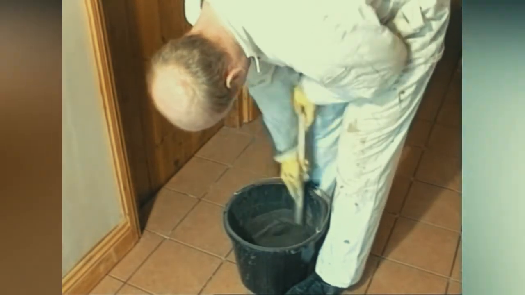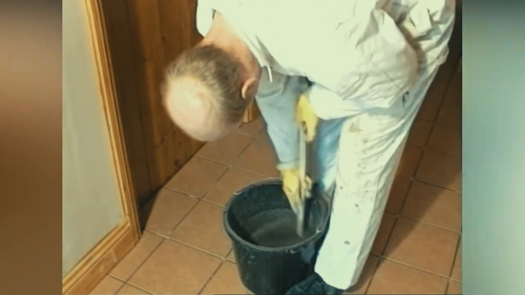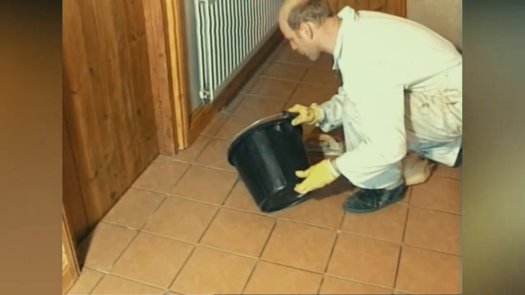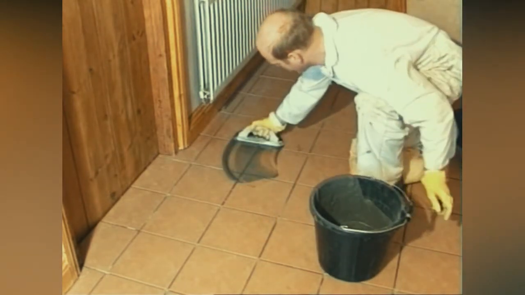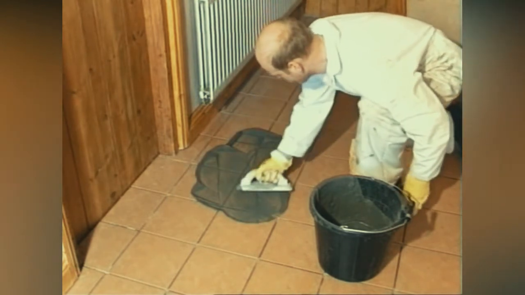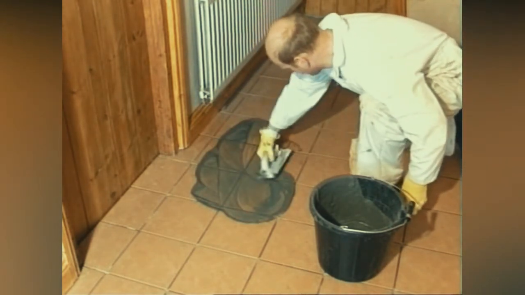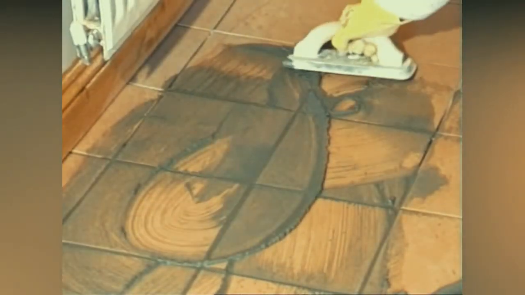It's worth mentioning that tile grout is available in different colours. Choose the colour that matches your tiles. Apply the grout in small quantities. Make sure all the joints are filled. Wipe off any excess with a damp sponge and buff it up with a lint-free cloth.